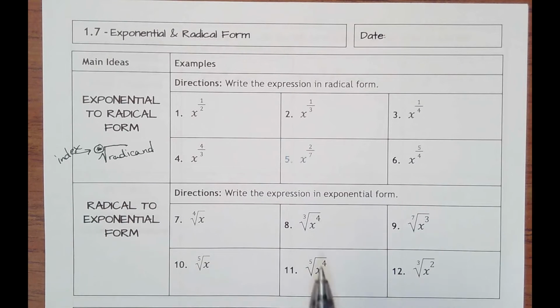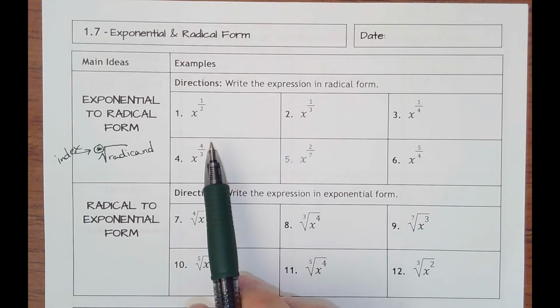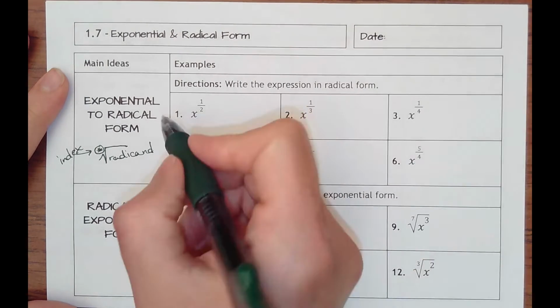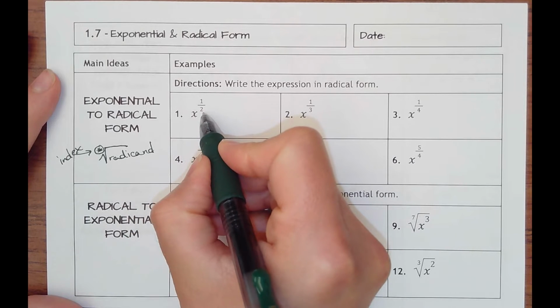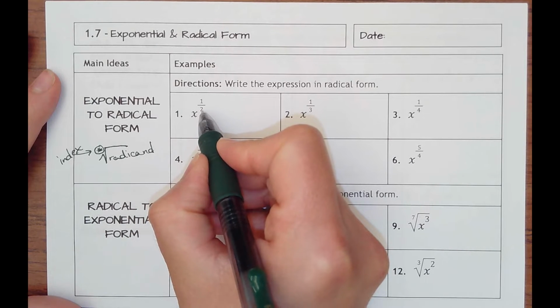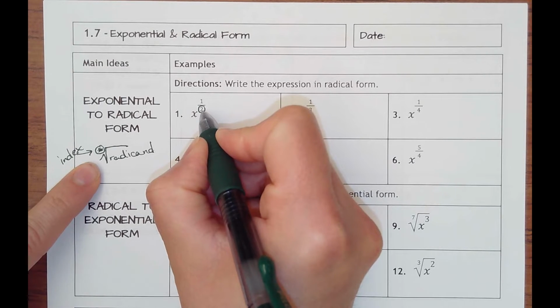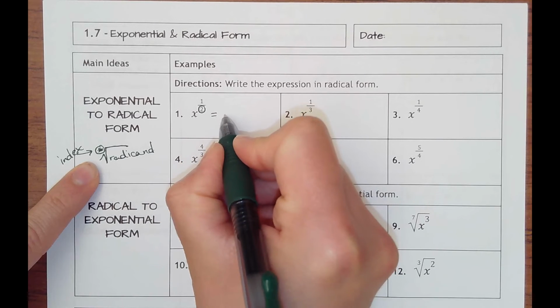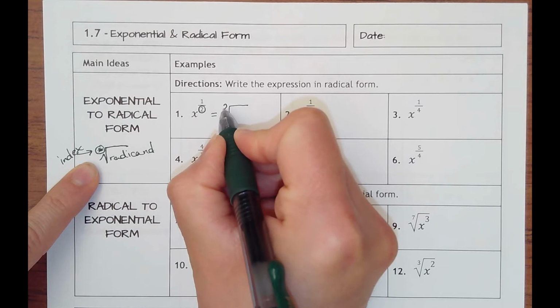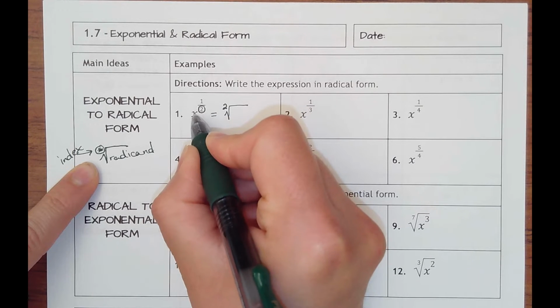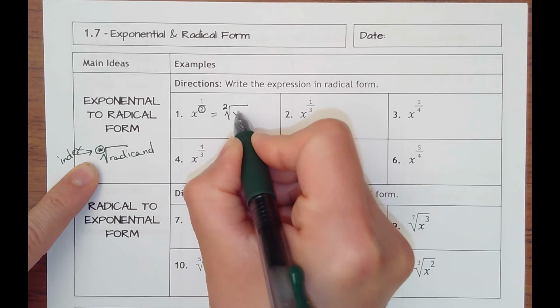So the first thing is going from exponential to radical form. We're going to write each expression as a radical. Number 1 is x to the 1/2 power. What this means is the denominator of your fractional exponent is going to become the index of your radical. So this would be written as a 2 here, and then the numerator is the power of x, so it'd be x to the first.